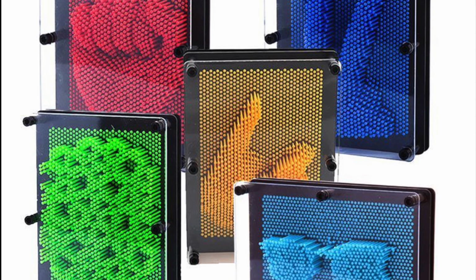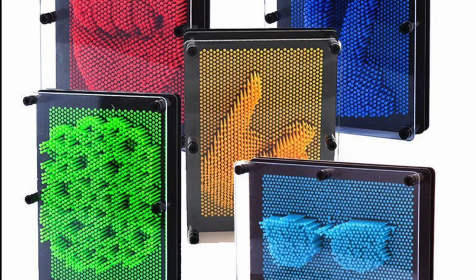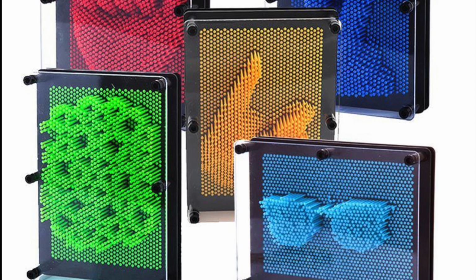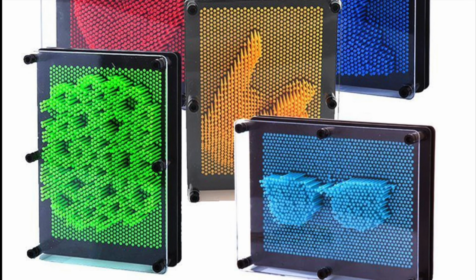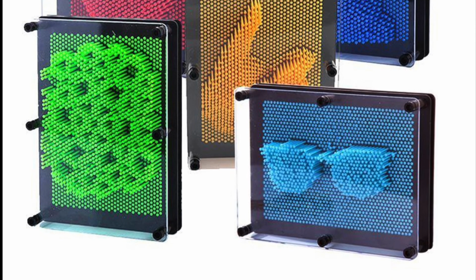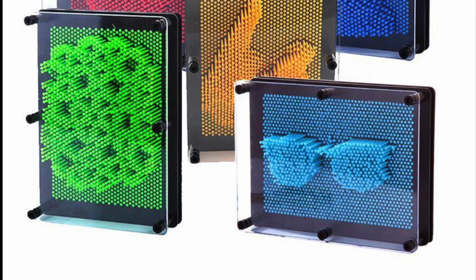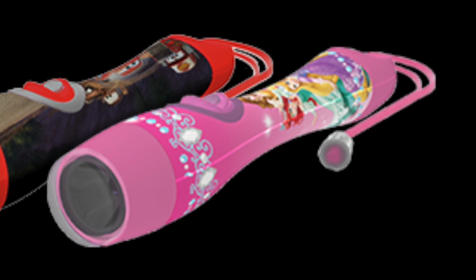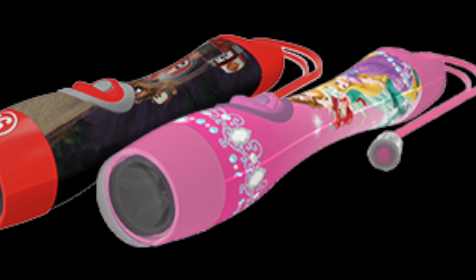What about using a pin screen? Have you ever seen pin screens? They're beautiful colors. They make a clicking sound. They're fun to touch. They're very tactile. He can enjoy a pin screen as often as he wants. That's one possibility. How about getting him his own flashlight for following instructions?